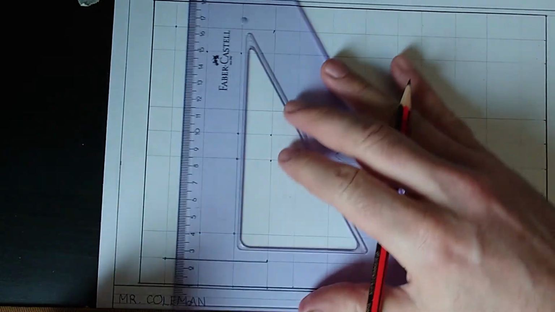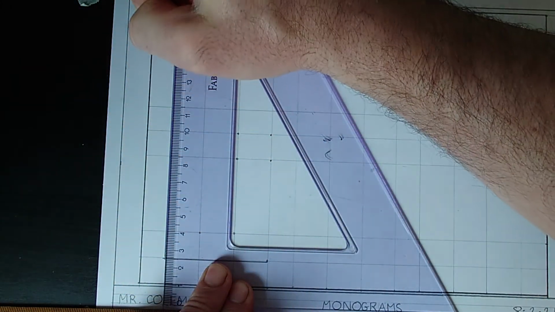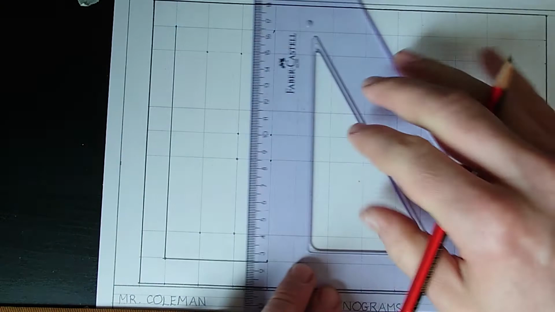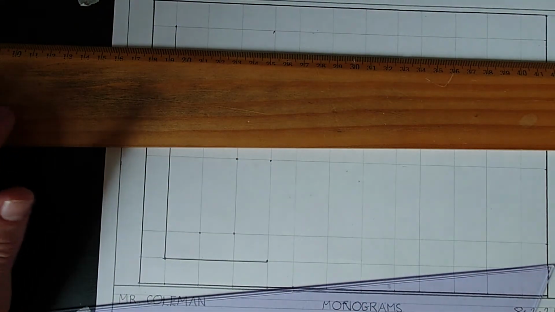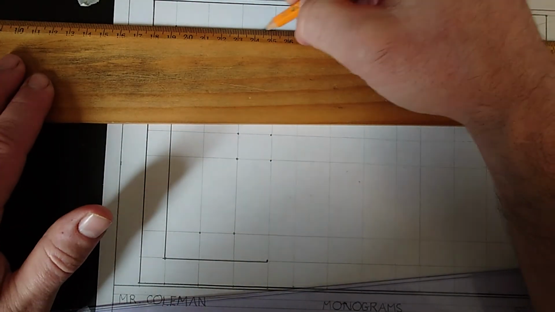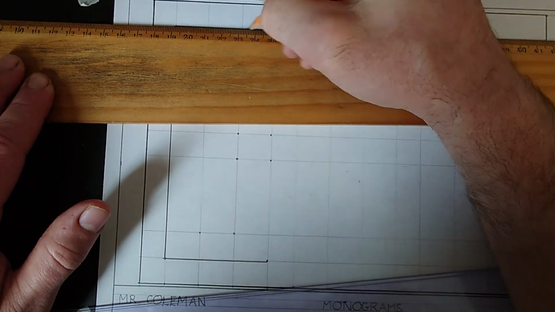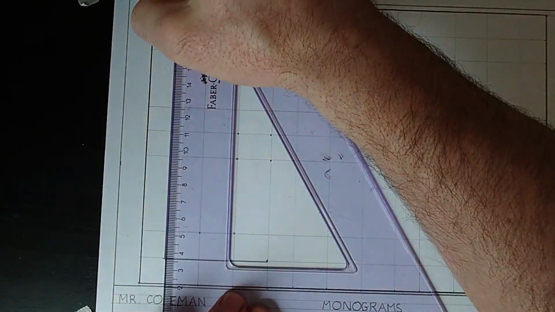Set square then for the vertical line, so set square and T-square for the vertical lines. Okay, I'll work my way around here. So I'm using the 2B pencil, guys, I should have said there. So 2B pencil, because I want these lines to stand out as much as possible. I might just go over this one again, I was using the wrong pencil there.